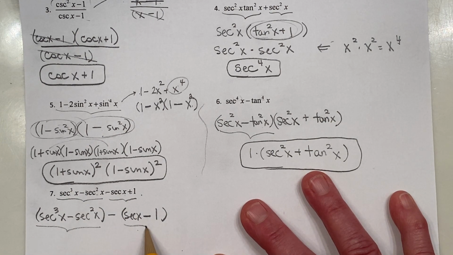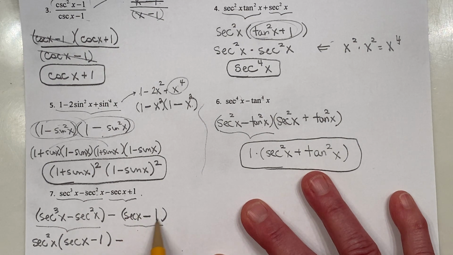Factor by grouping next says, okay, we've grouped the first 2, the last 2 terms. Now let's look for a common factor in each of those. So I see that secant squared x can be factored out front, leaving me secant x. When I multiply, I get secant cubed minus 1 minus. Can't factor anything out here other than just a 1.